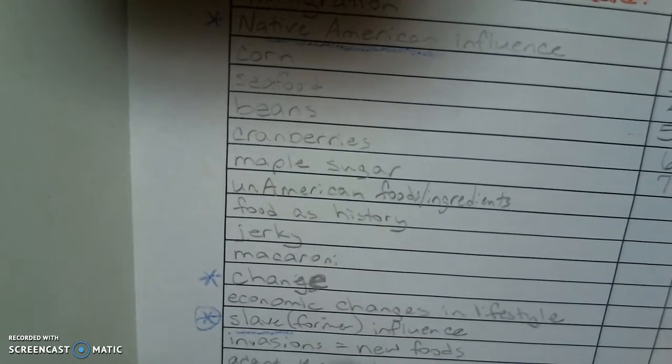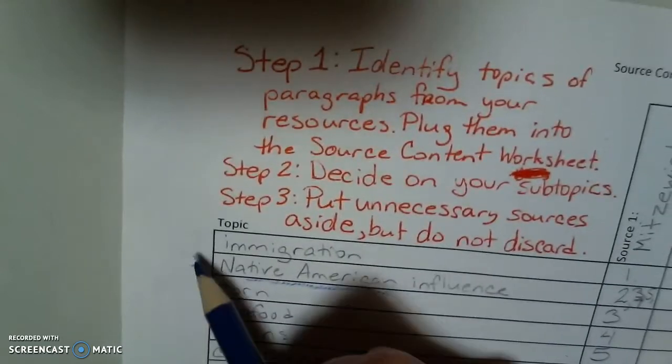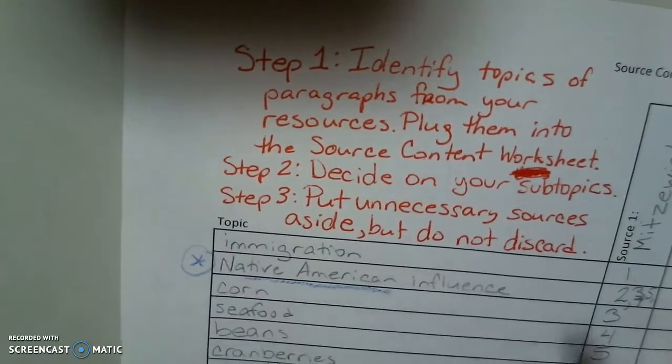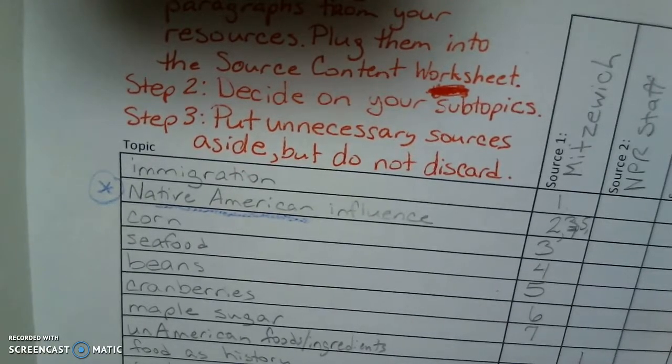So I'm going to put circles around those just so that we know what we're grouping. Now that gives me only two topics. That may be enough for the paper that I'm writing, but it may not be.